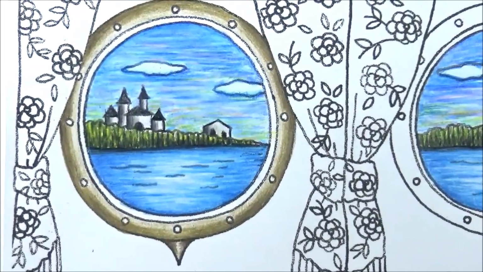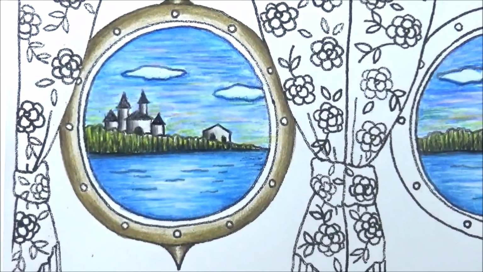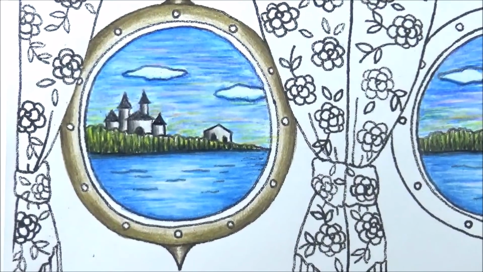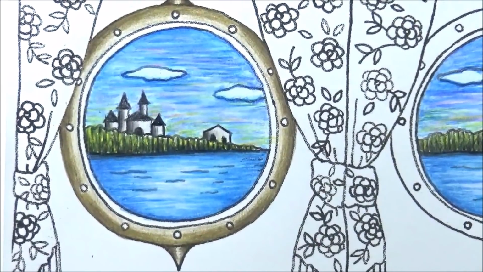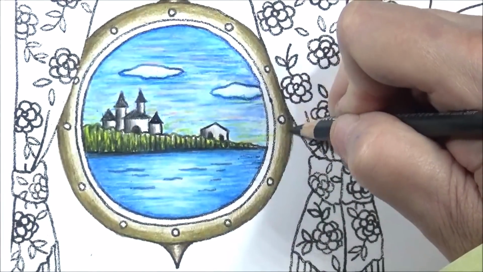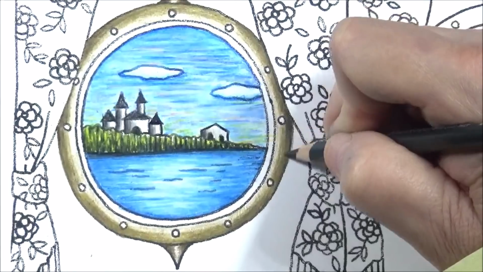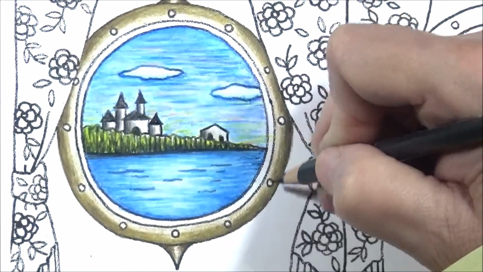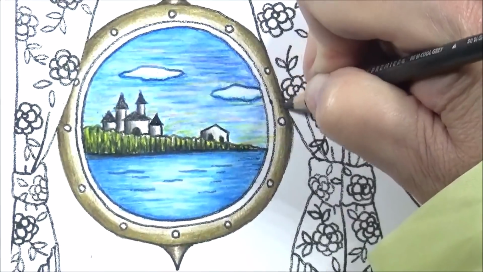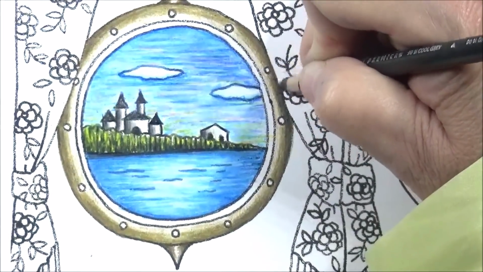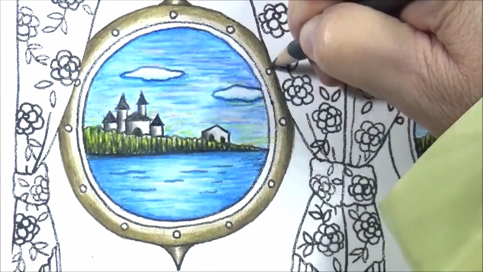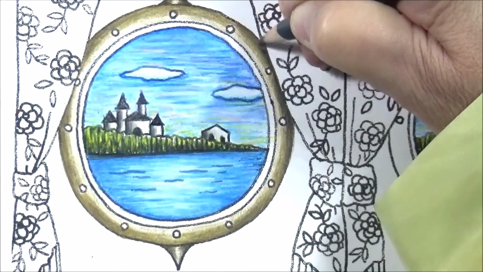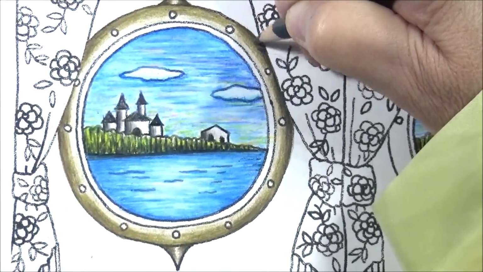Okay, now what we need to do here is, let's try, where's that dark warm gray that we were using, the 90% cool gray? Let's take that 90% cool gray and really give it some in here. Just give it a little bit more in here. Just really, you know, give it a nice, okay.